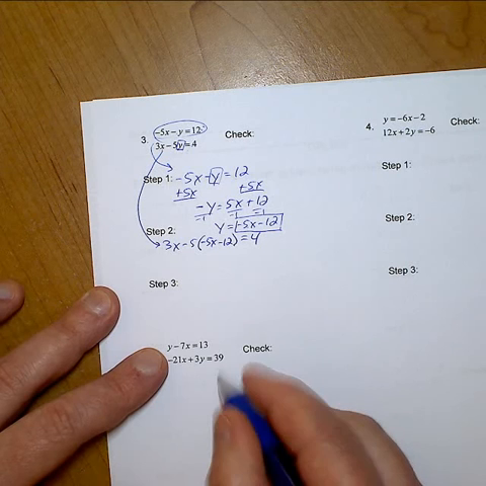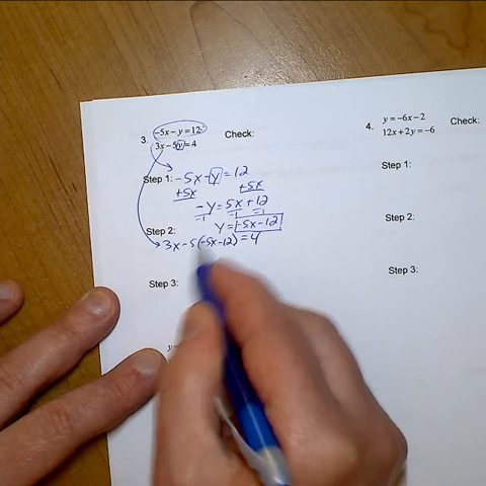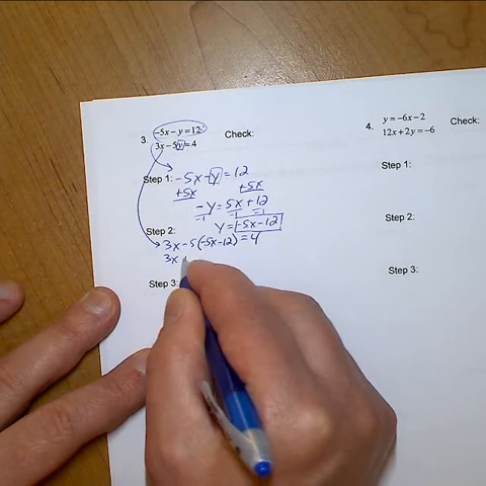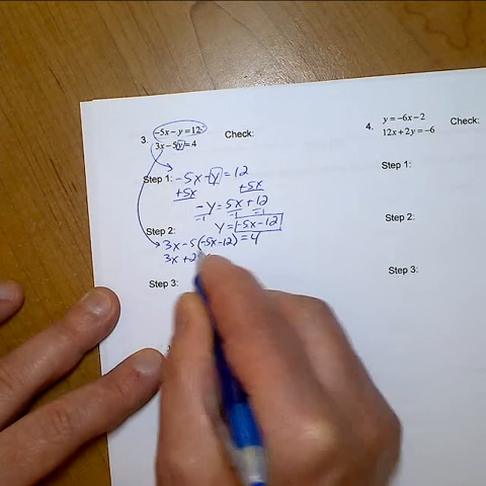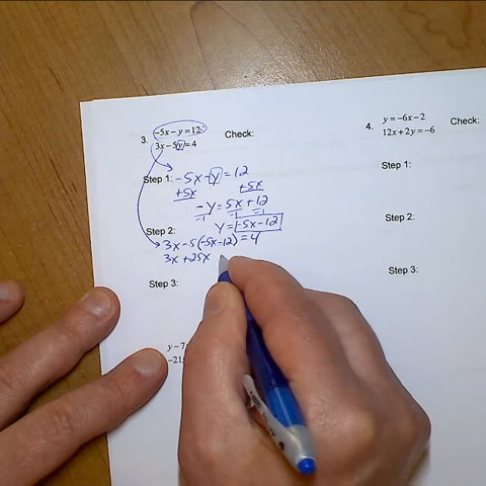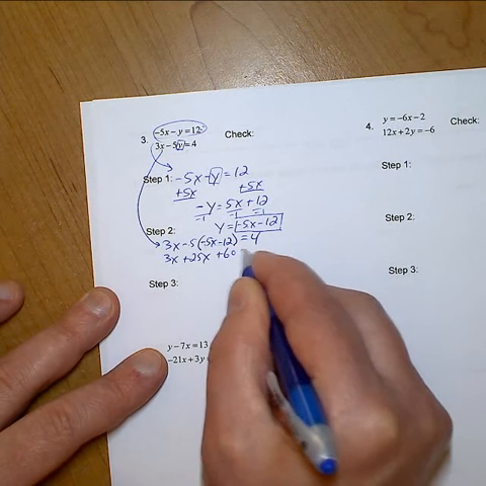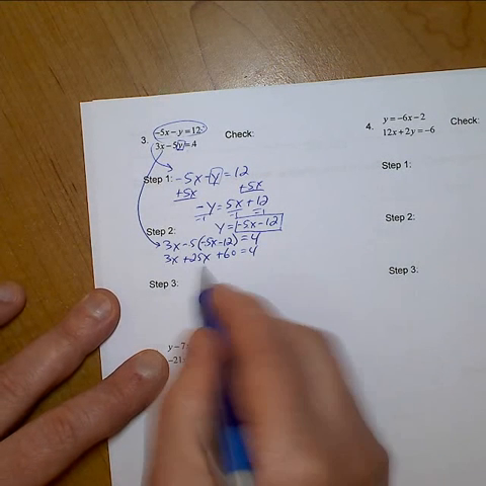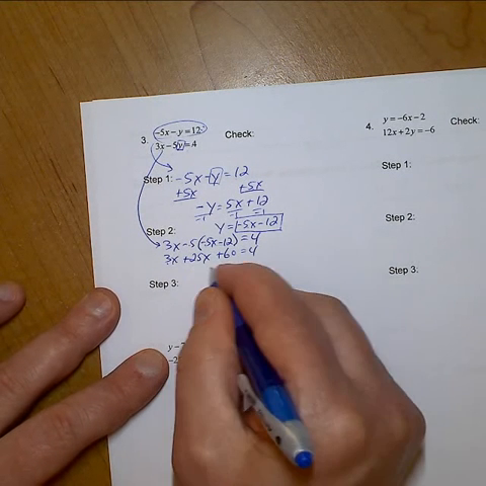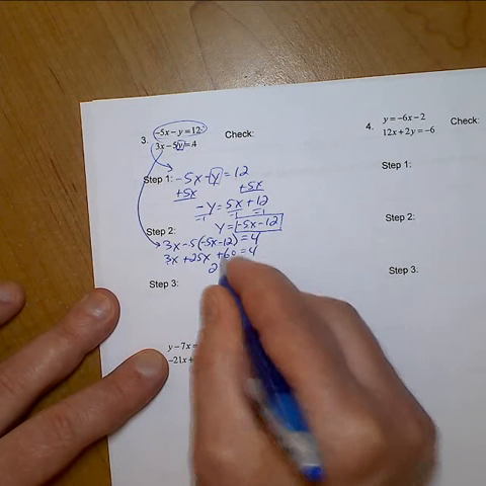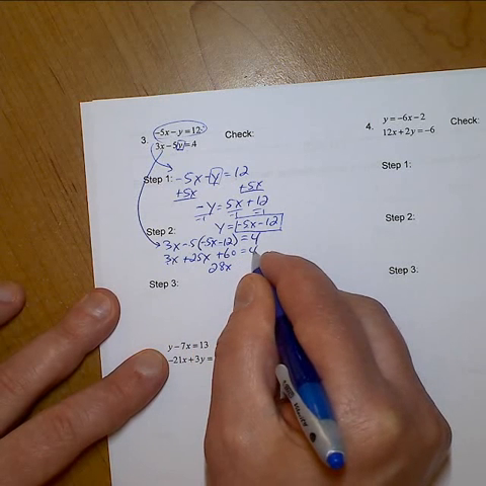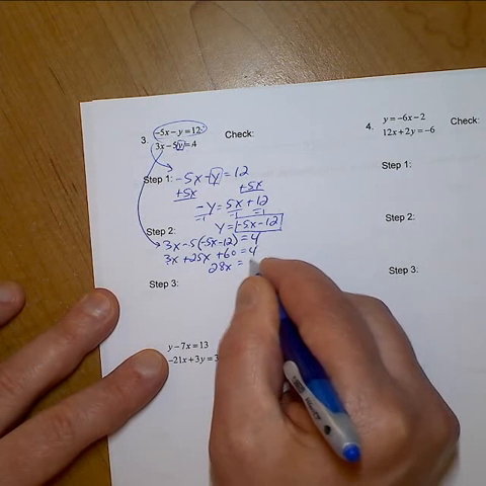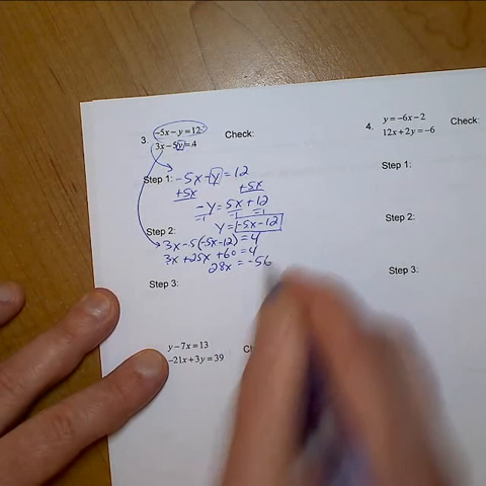Okay, now I got to solve. I have all x's. I'm going to solve for x. 3x minus 5 times a negative 5x is plus 25x. Negative 5 times negative 12 is plus 60, and it equals 4. Let's get all our x's together. 3x plus 25x, 28x. I'm going to subtract 60 over to the other side. I'm not going to write that step. You guys are experts at that. So 4 minus 60, negative 56.